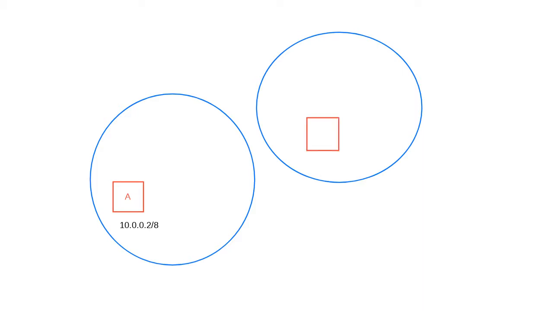Now, what happens if this A has to move into a new area? Suppose this new circle over here represents another network to which this box A has to move. Now, this brings in another challenge. Suppose A has now moved to here, but the IP address in this area may be 11.0.0.0, maybe the network ID of this new network.